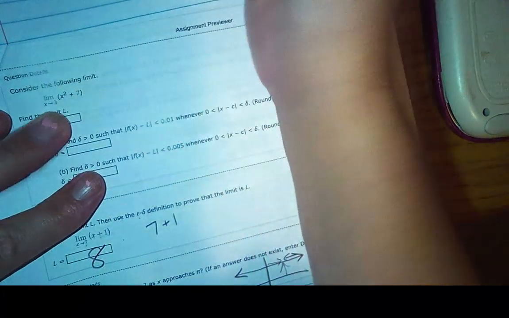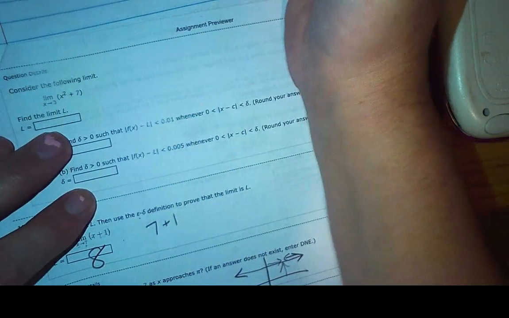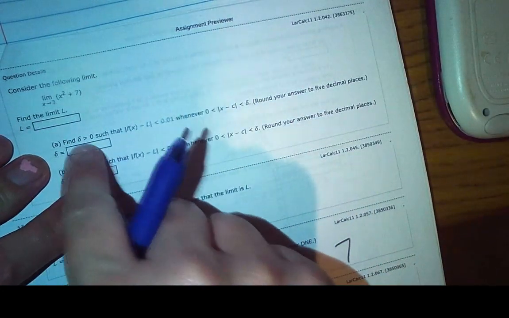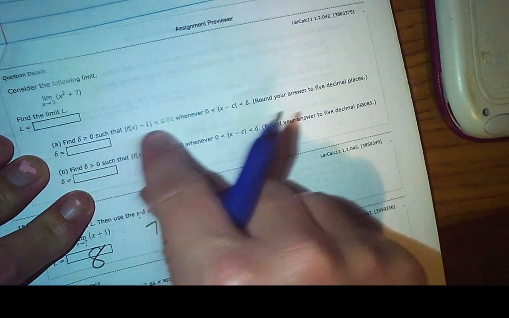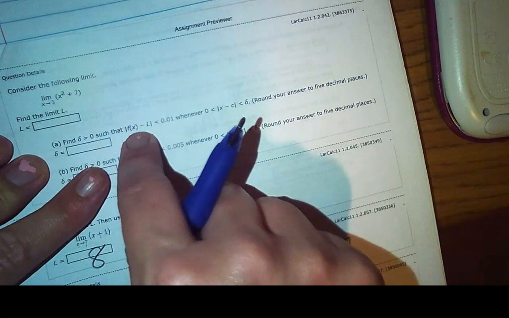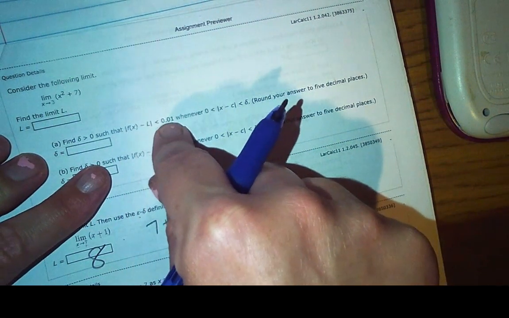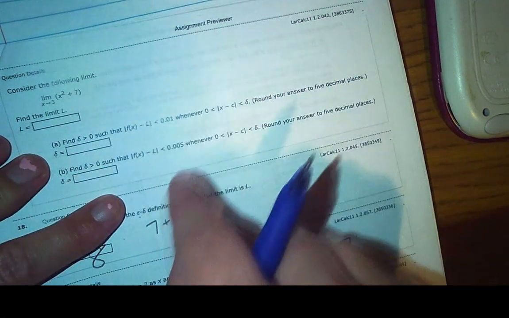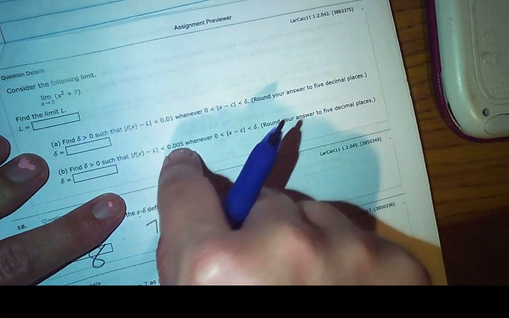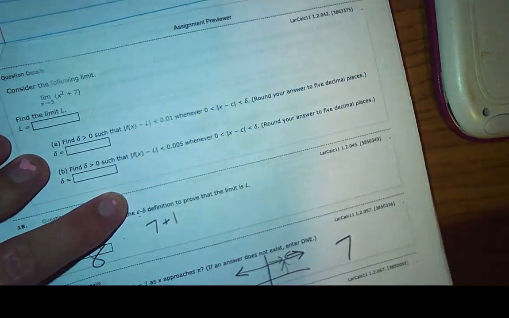All right, so the first one, I've got the limit as x approaches 3 of x squared plus 7. And so what I have is find your delta such that your epsilon is less than 1/100th. And you're going to turn around and do the 5,000ths one. But I'm going to do the 1/10 one.